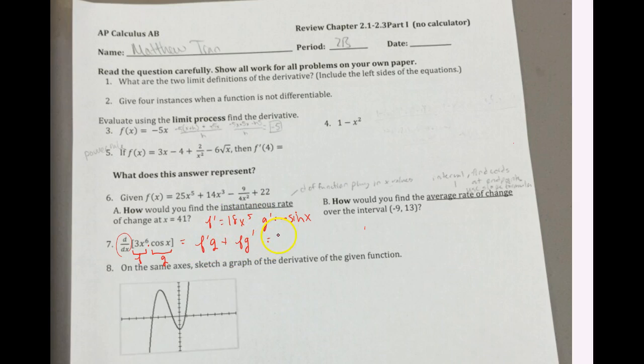So f prime is 18x to the fifth. The g, if you just look at your stuff, it's the cosine of x. I'm going to recopy that plus sign. And then f is 3x to the sixth. And then g prime is up here, negative sine x. Now, the negative sine x is multiplied with it, so I'm actually going to move the negative part to the front because I don't want it to look like a minus sign in the middle of my problem. So this would be it. That is the answer right there.